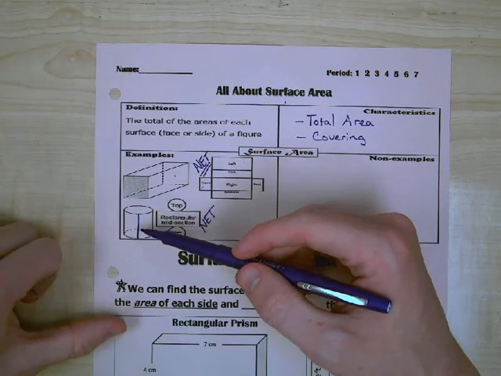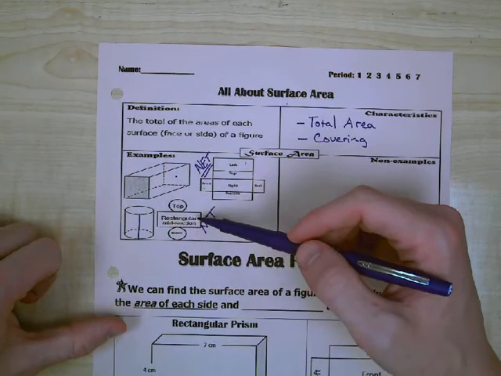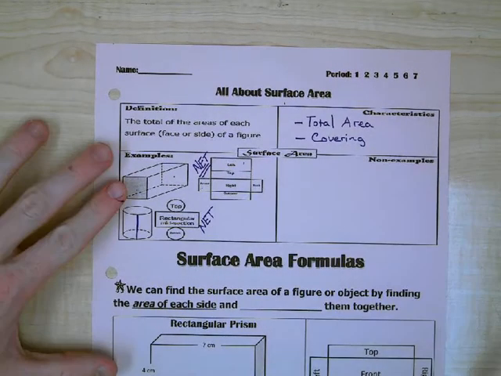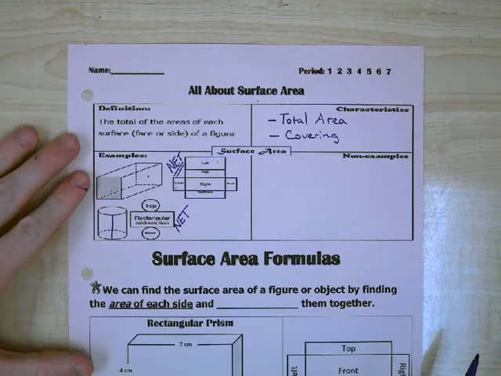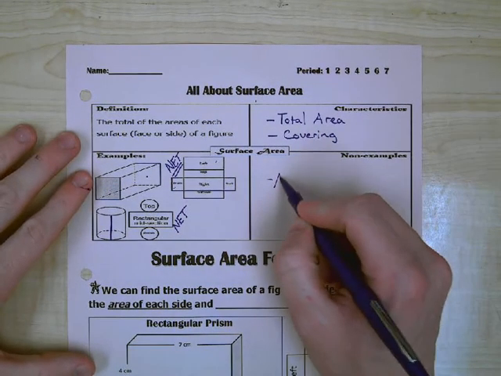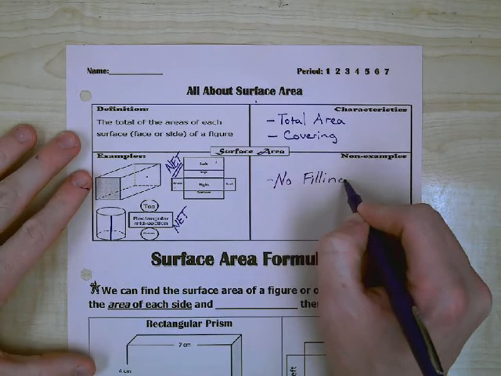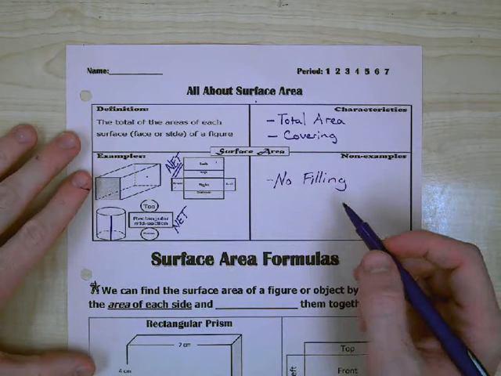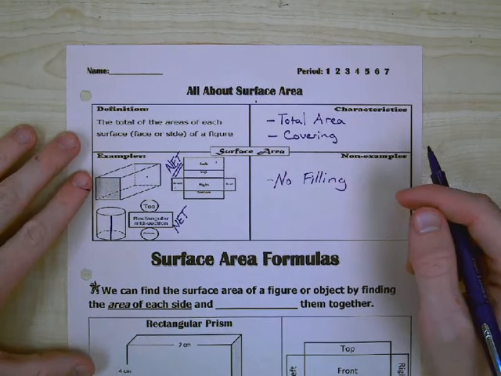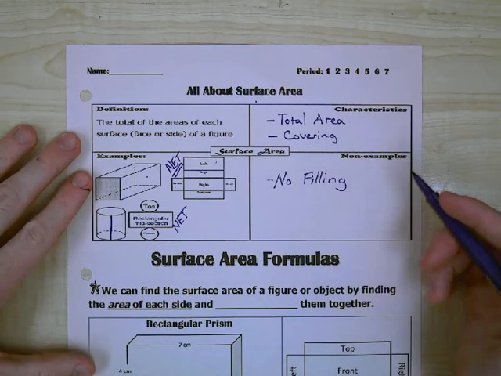Things we want to avoid when thinking or talking about surface area are words like filling. So we're not talking about filling. We're not talking about putting things inside of things, putting water in a pool or soup in a bowl. We're talking about covering things, kind of the outside, a thin layer. We're also not talking about capacity, okay? So we are not talking about filling and we are not talking about capacity.